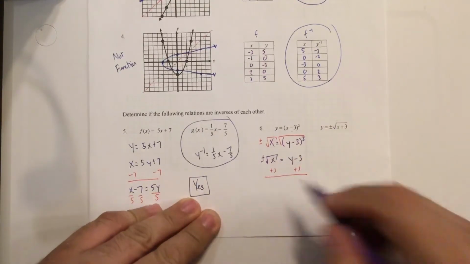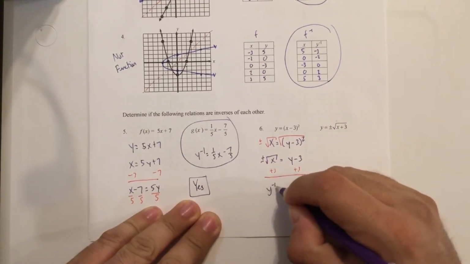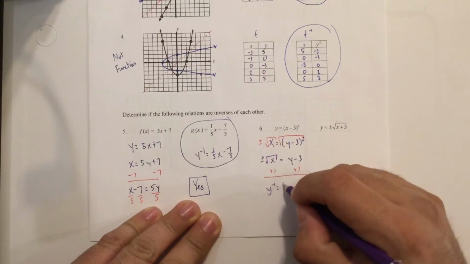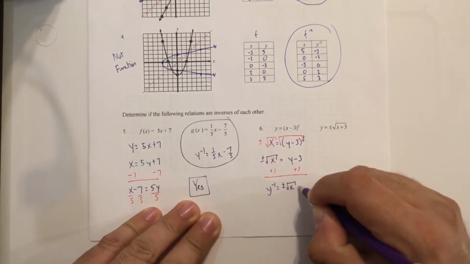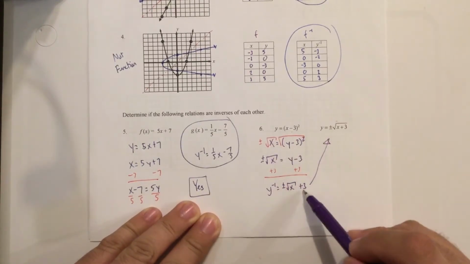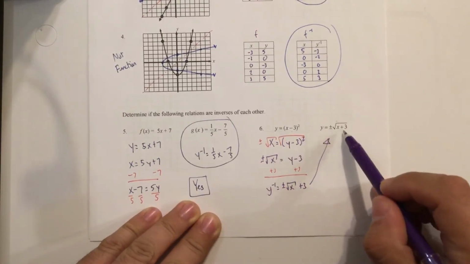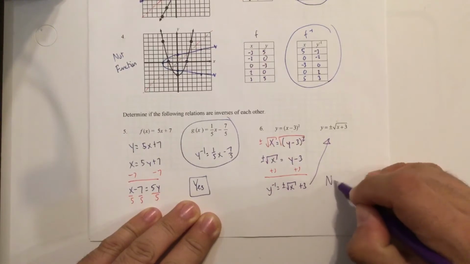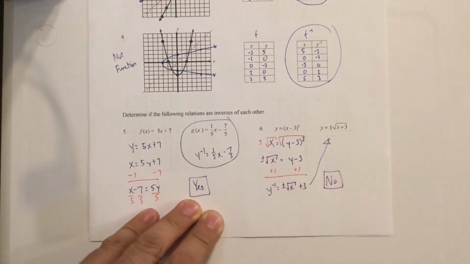Now be careful here. It does not go inside of the square root because it's on the outside. So plus or minus the square root of x, plus 3. So when I compare these two, the difference is this plus 3 is on the outside here, and this plus 3 is on the inside, so they are not inverses. So no, they are not inverses there.